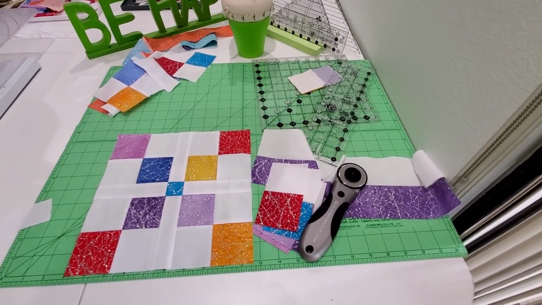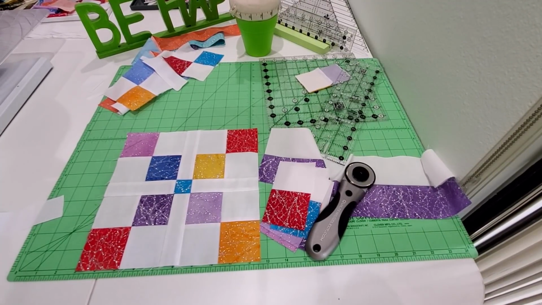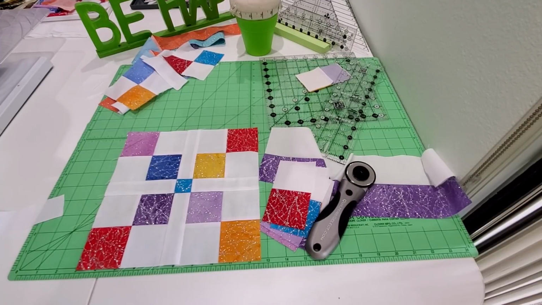And you'll probably notice that you'll make fewer block Bs than block As. That's totally good. That's totally normal. You just proceed and trust the pattern. Trust the process.